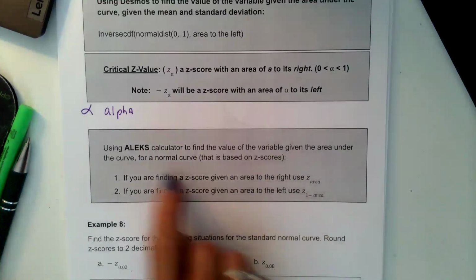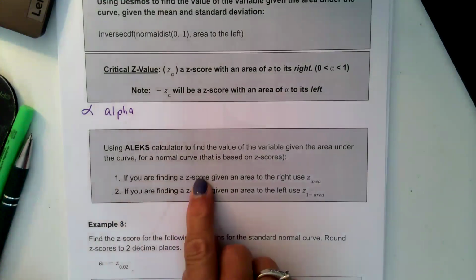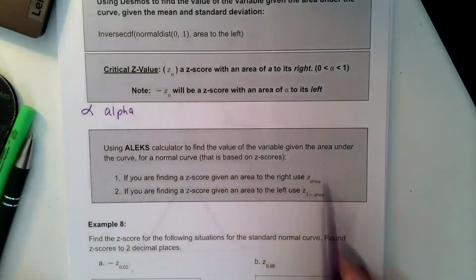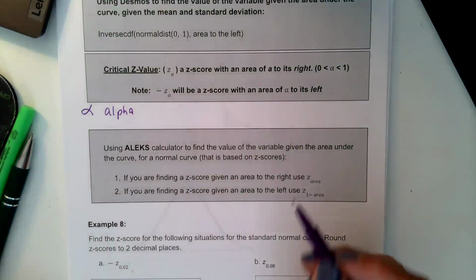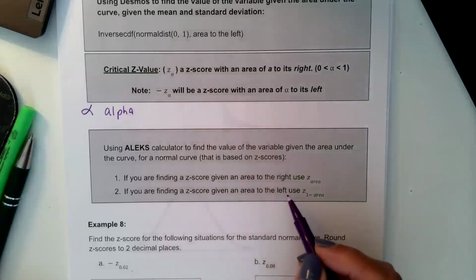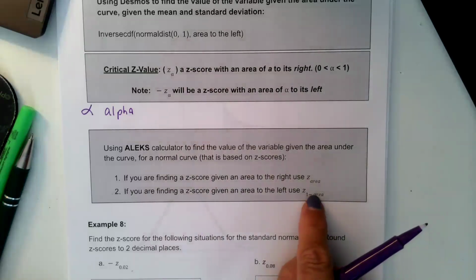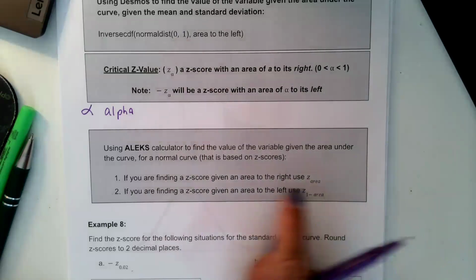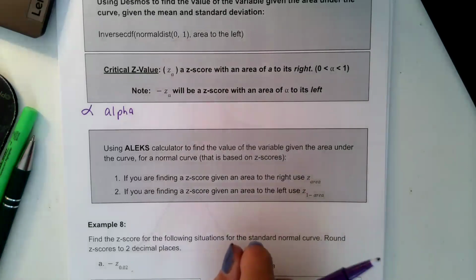So to find these z-scores, giving the area in ALEKS down here, there's 2 ways to do that. If you are finding a z-score given an area to the right, there's a button where we just put the area in right here, and it gives us that in ALEKS. If we want to find a z-score given an area to the left, then we're going to use that same button, but we're going to type in 1 minus the area, because remember, it only gives us the area to the right. Okay, so we have to remember that.